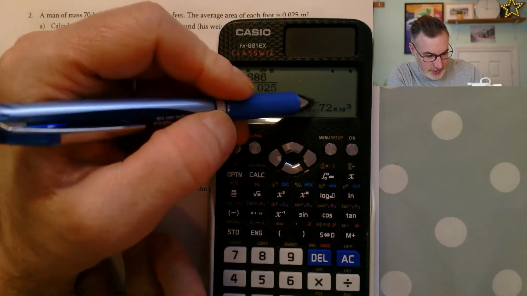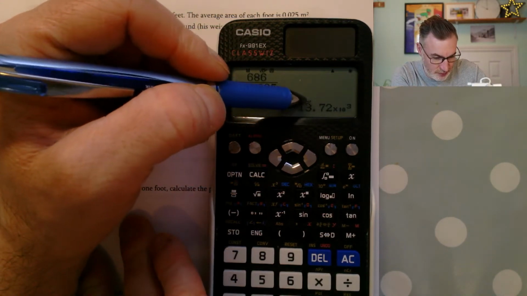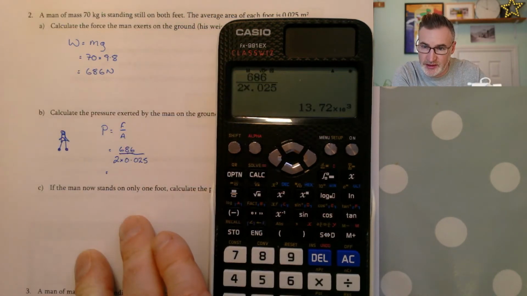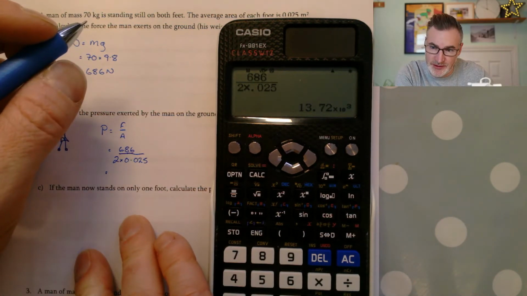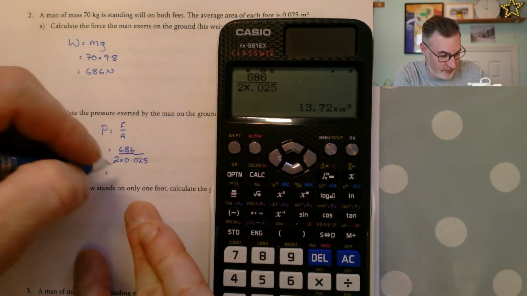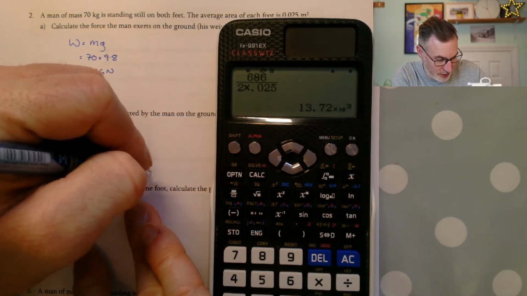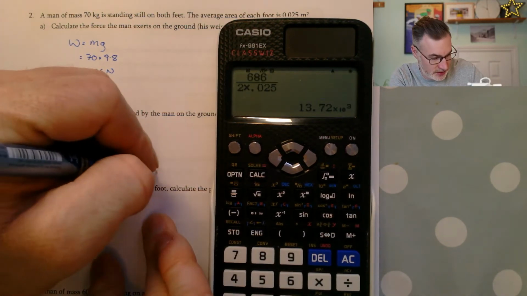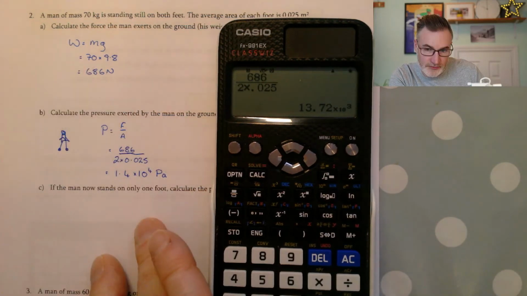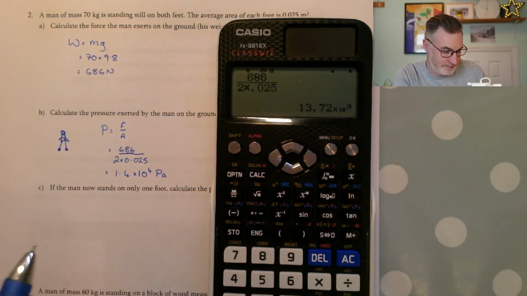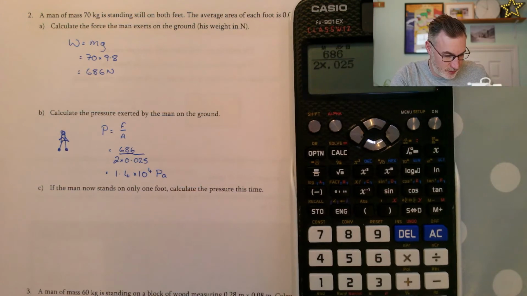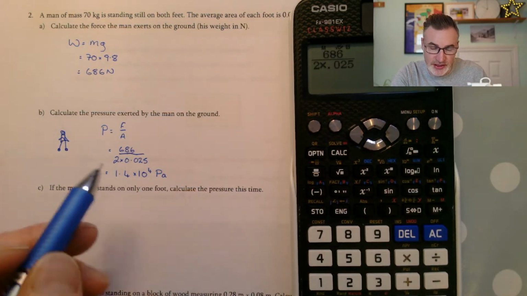So I'm going to just round that one more place. I'm going to move the decimal point over to here, 1.372. I'm going to call it 1.4 times 10 to the power of 4 pascals.